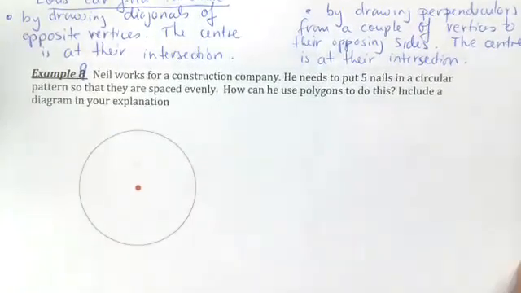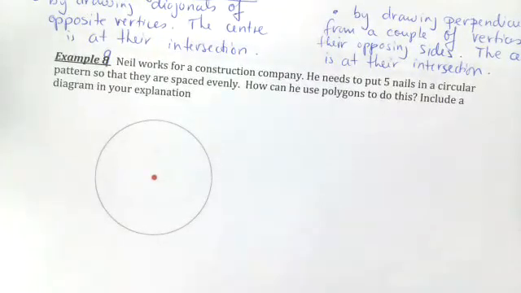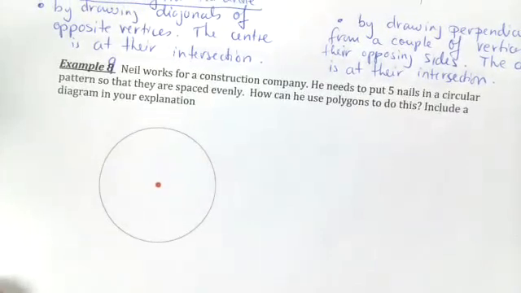Okay, so example 9. Theo works for a construction company. He needs to put 5 nails in a circular pattern so that they are spaced evenly. How can he use polygons to do this? Include a diagram with your explanation.